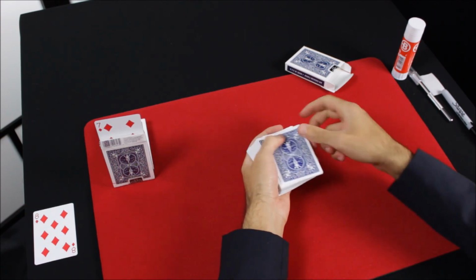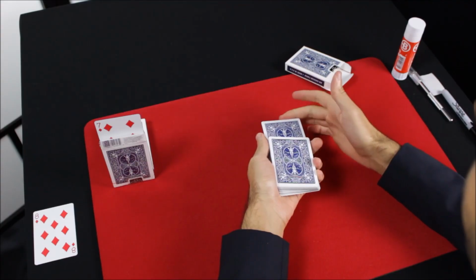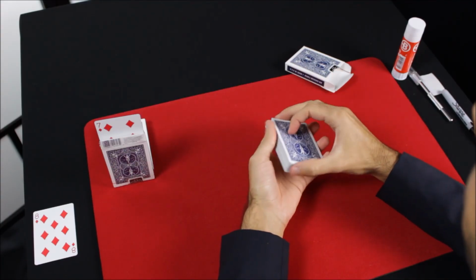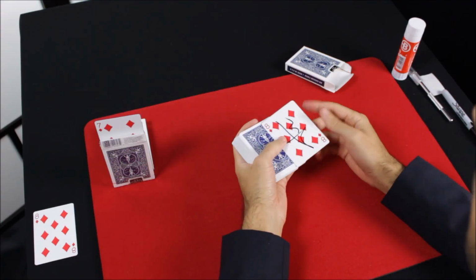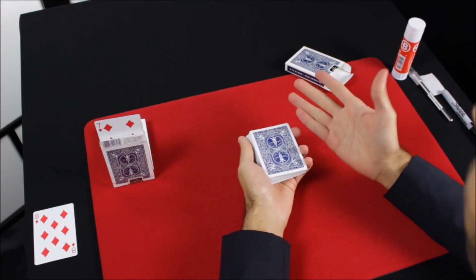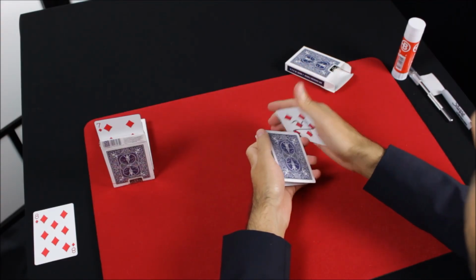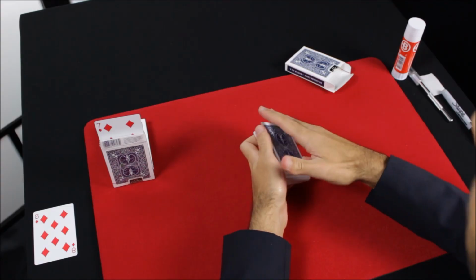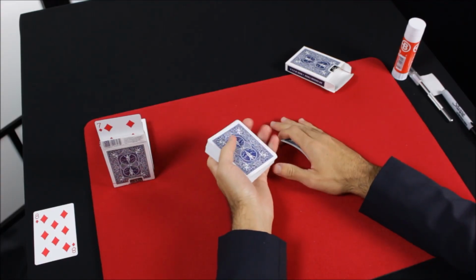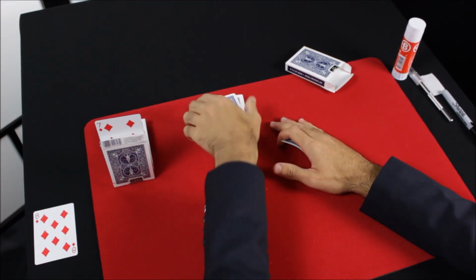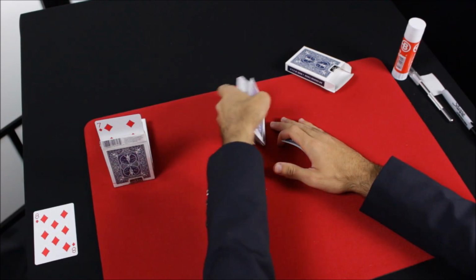And you say, okay, now the card is somewhere in the middle of the deck. And the card is controlled to the top. Now you need to palm the selected card, the signed card, like this. You use the technique that you prefer. So you can give the deck to your spectator, for example.